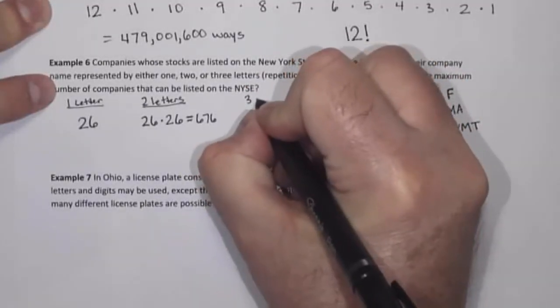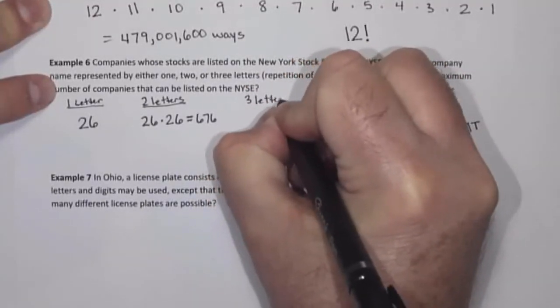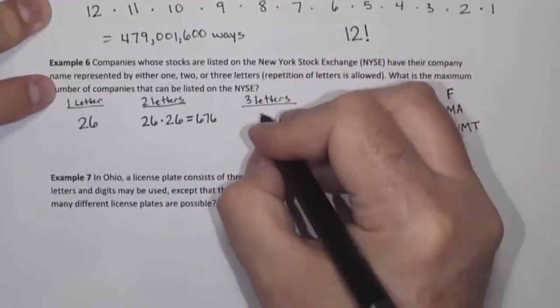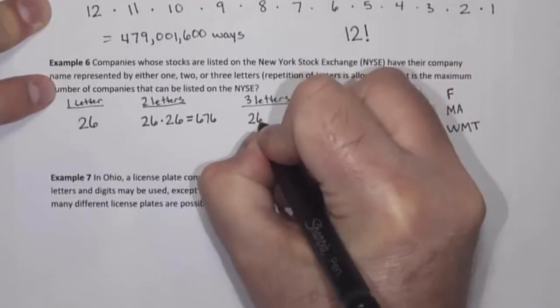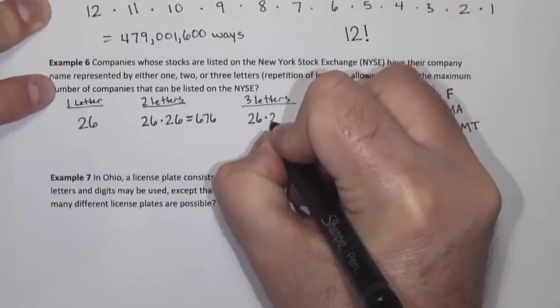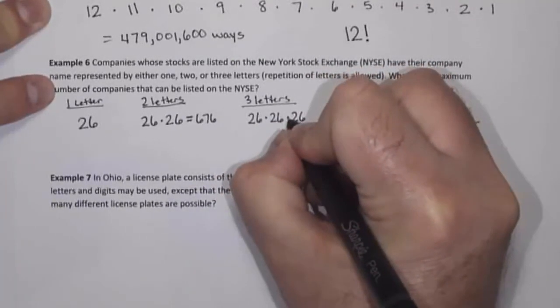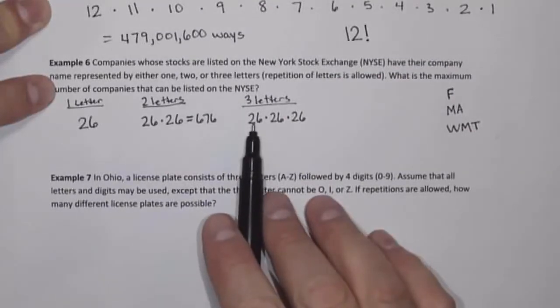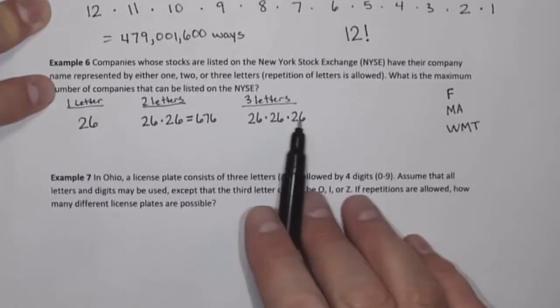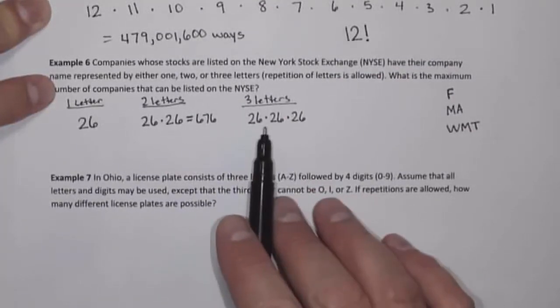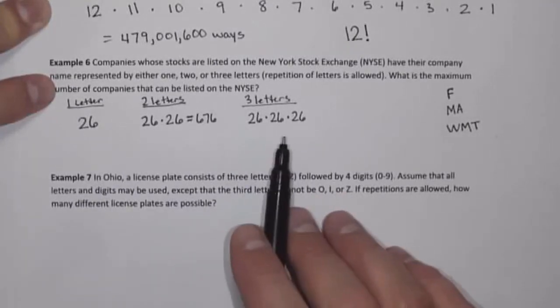Well, what about 3 letters? Well, there could be 26 choices for the first letter, 26 choices for the second letter, and 26 choices for the third letter. So again, that would be like AAA, AAB, AAC, AAD, and so on through ZZZ.